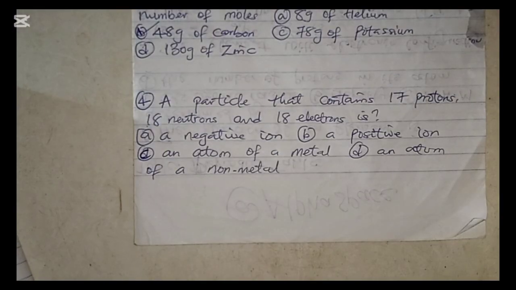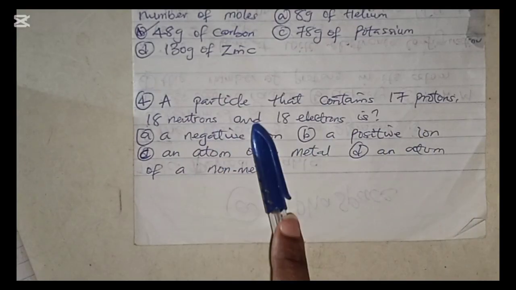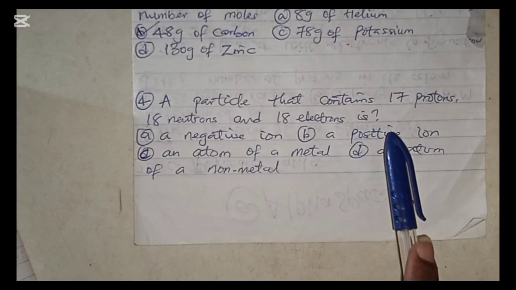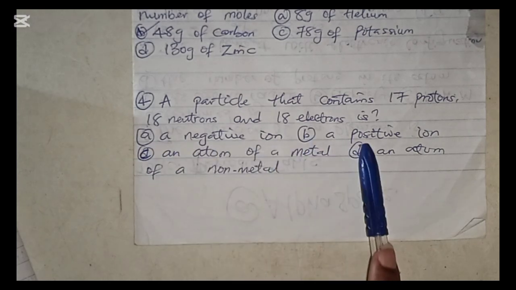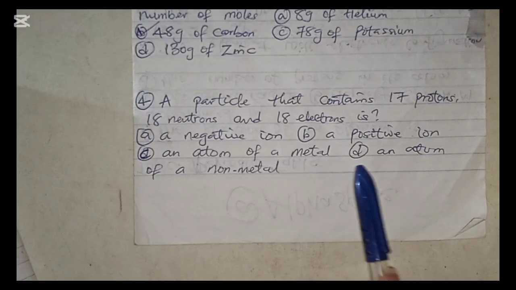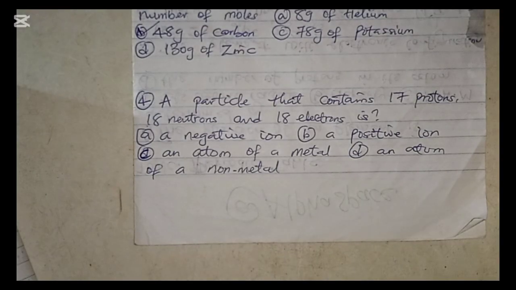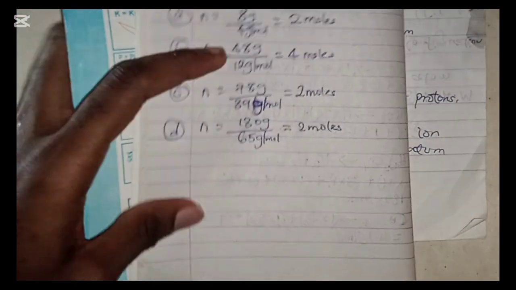The last question says, a particle that contains 17 protons, 18 neutrons, and 18 electrons is A, a negative ion, B, a positive ion, C, an atom of a metal, D, an atom of a non-metal. Let us analyze the situation here. They say the particle contains 17 protons, 18 neutrons, and 18 electrons. What are we meant to understand from this question?